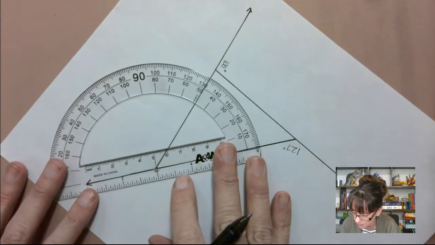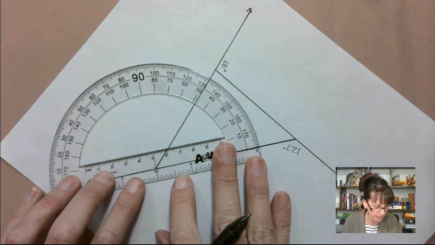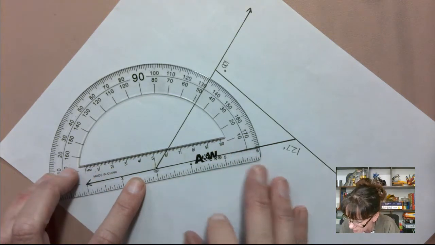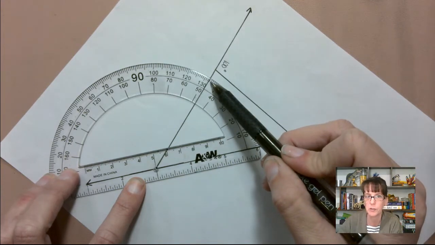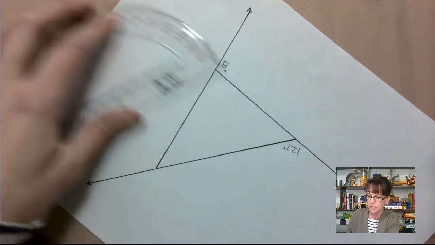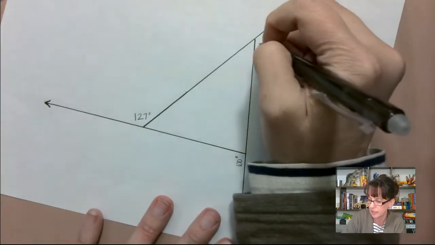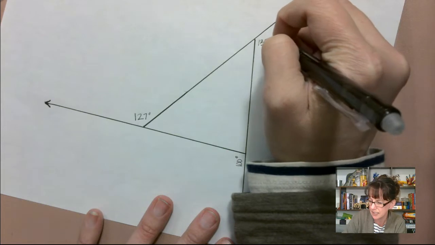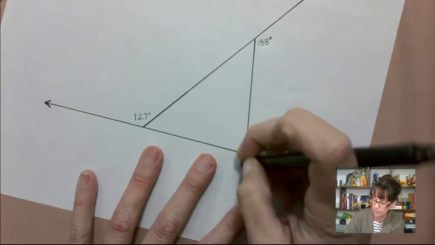Okay, from here I'm going to put that vertex right here again. And you'll see that this one is about 133 if we measure that. So we come back around, and this one is 133 degrees.